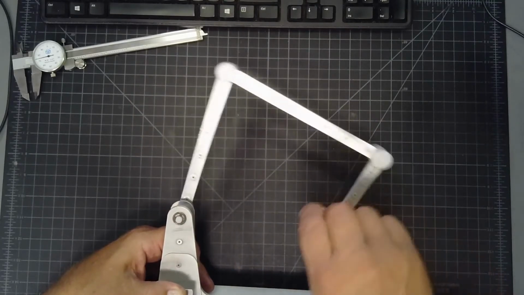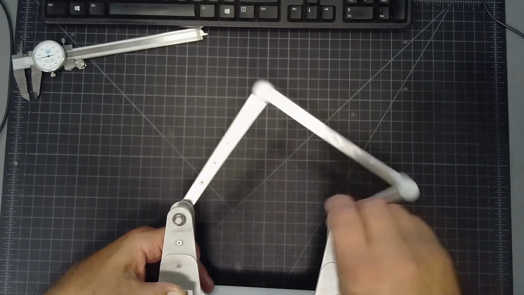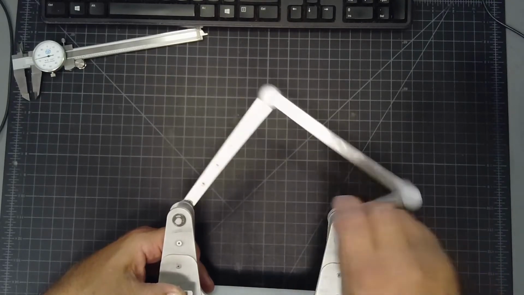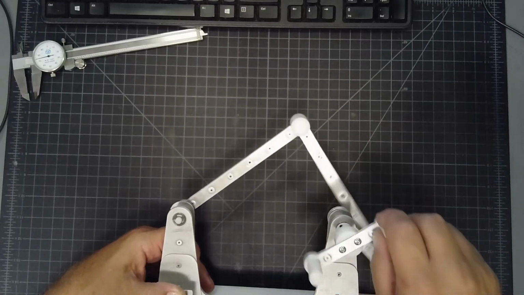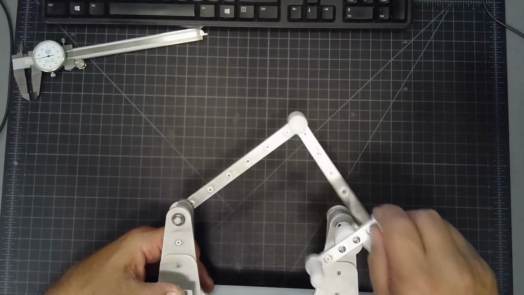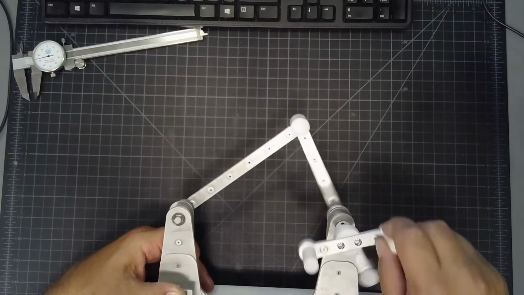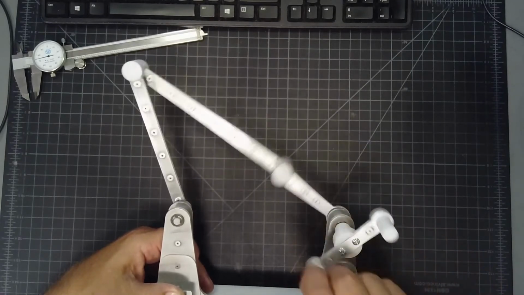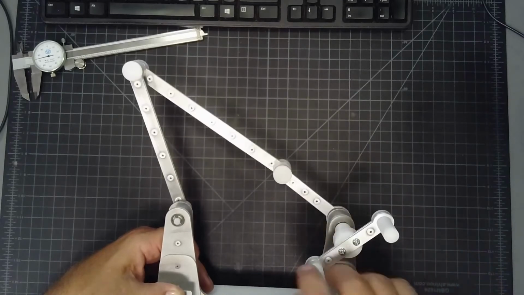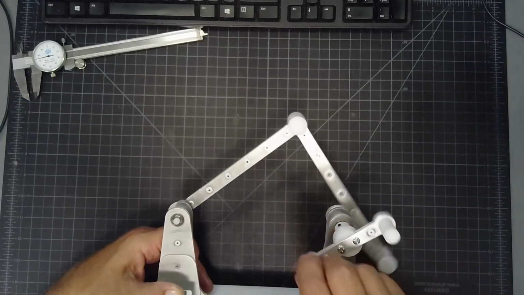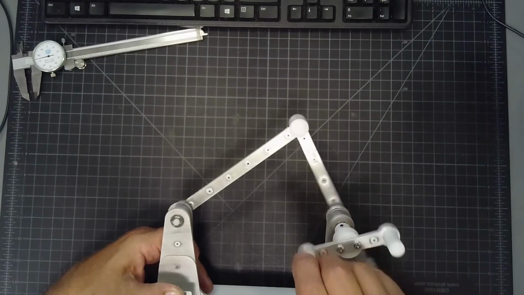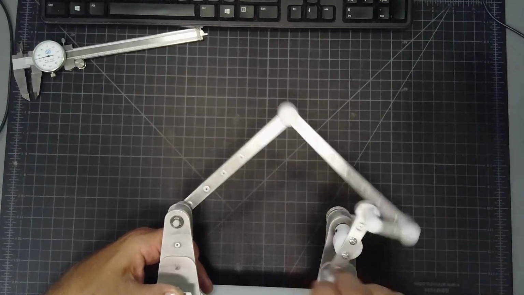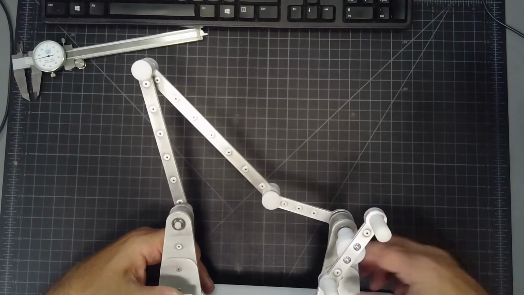And one challenge that pops into my mind is what if there was a button on the competition table that you had to press repeatedly to garner X amount of points? Well, this would be a wonderful mechanism to do that, because once you position it, the location of that lever arm is going to consistently reach that point. So it's kind of a fun setup.